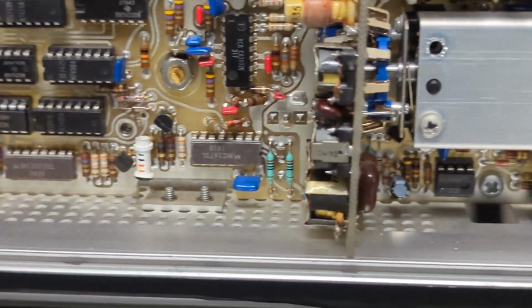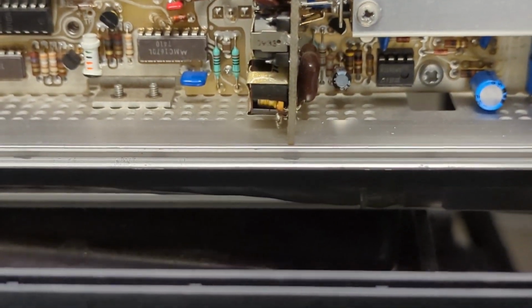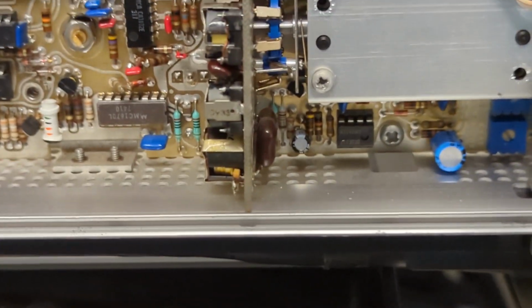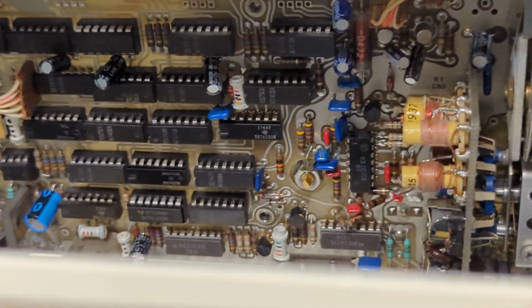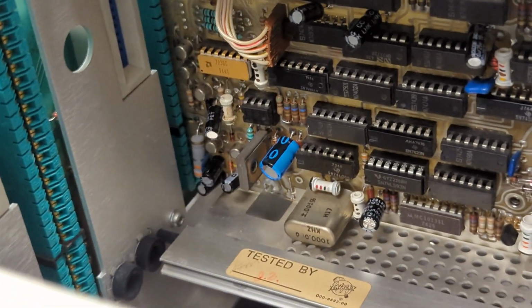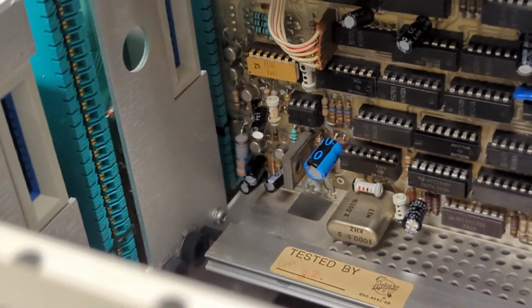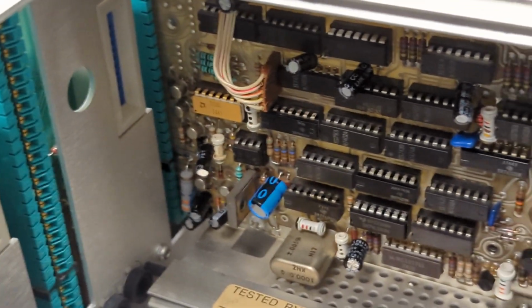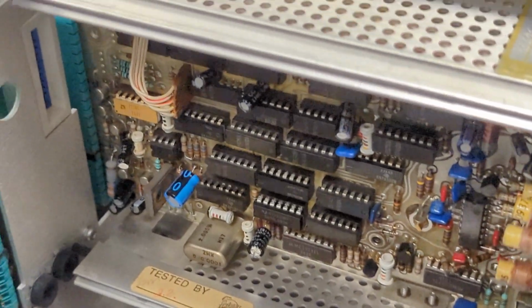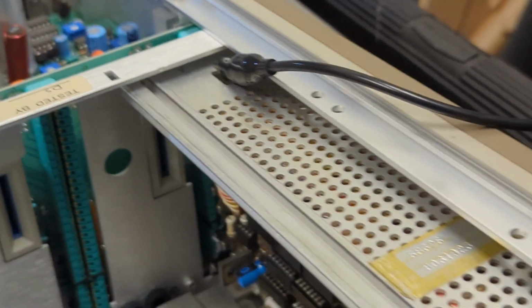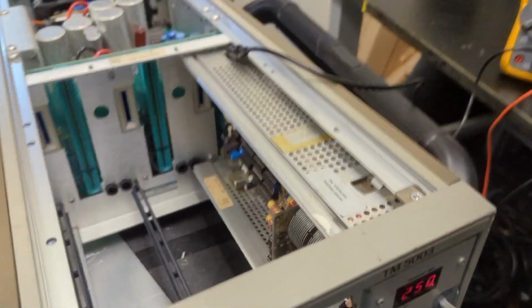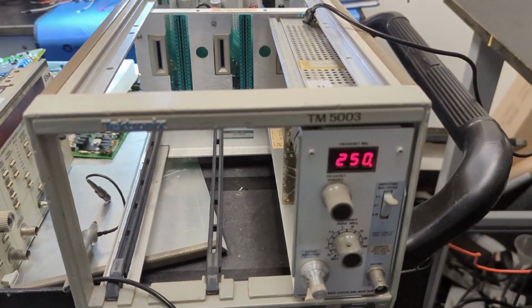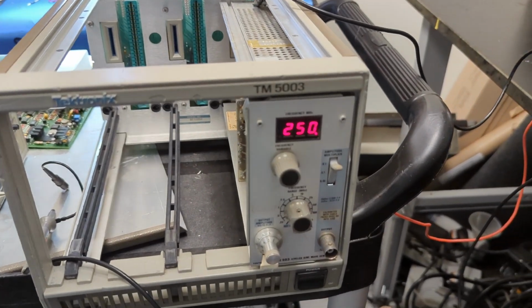They tested bang on with my LCR meter, and clearly they were working fine because it didn't make any difference. The only thing I could think of is that LM723 possibly, but no, I really don't think so. I know my TM5003 is good. So I think this might just be the way it is normally.